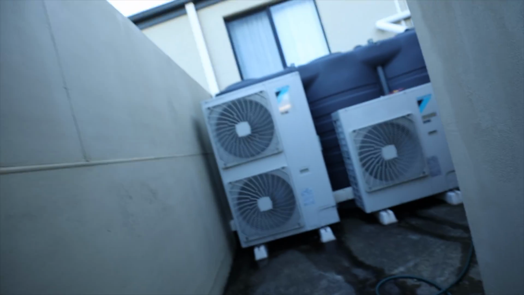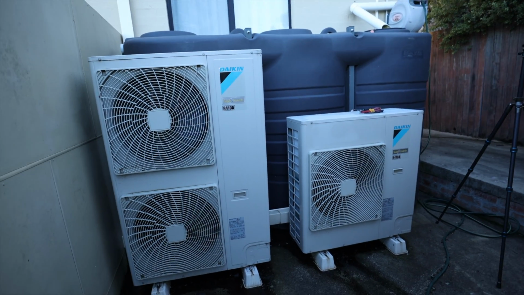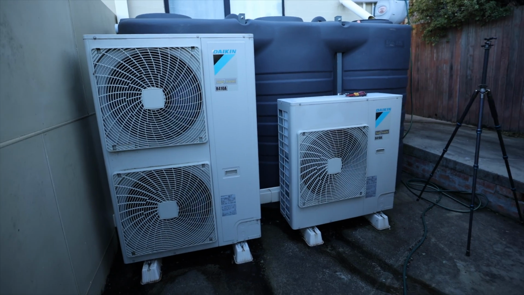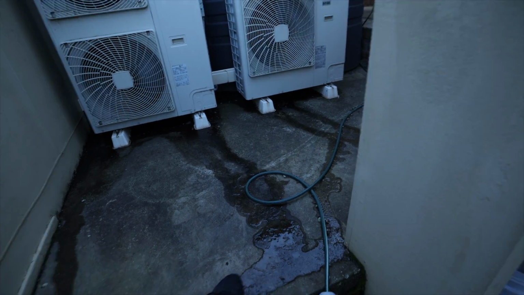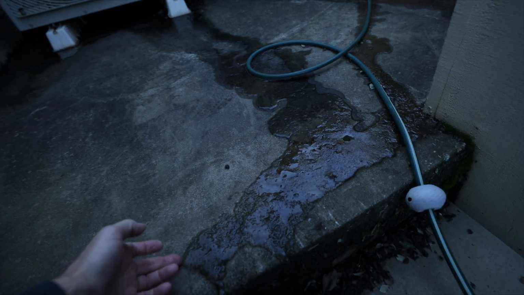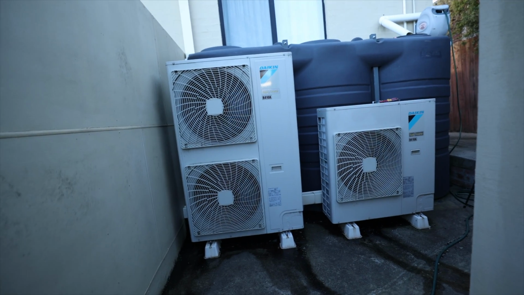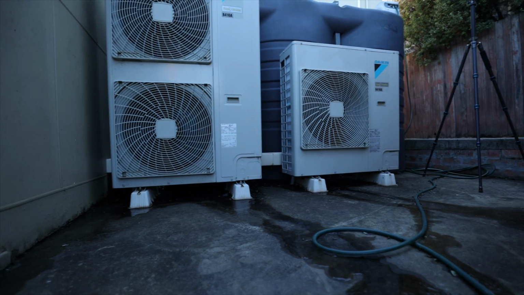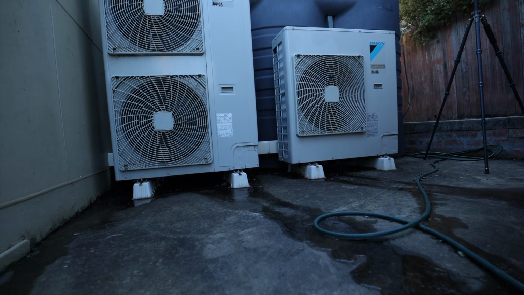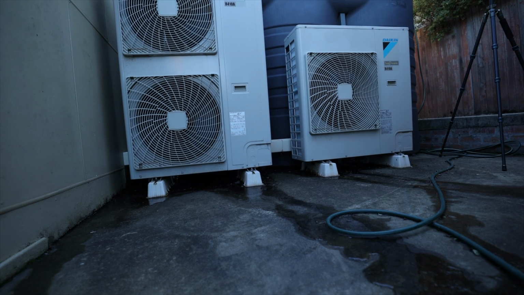So here's the air conditioning unit. I just got 2 of them set up here. You'll notice there's a lot of water on the ground, and it's frozen, and that's because the air coming out of these is very cold. I've put these on plastic feet, and I've got to put a drain kit on it. I just haven't done that yet.